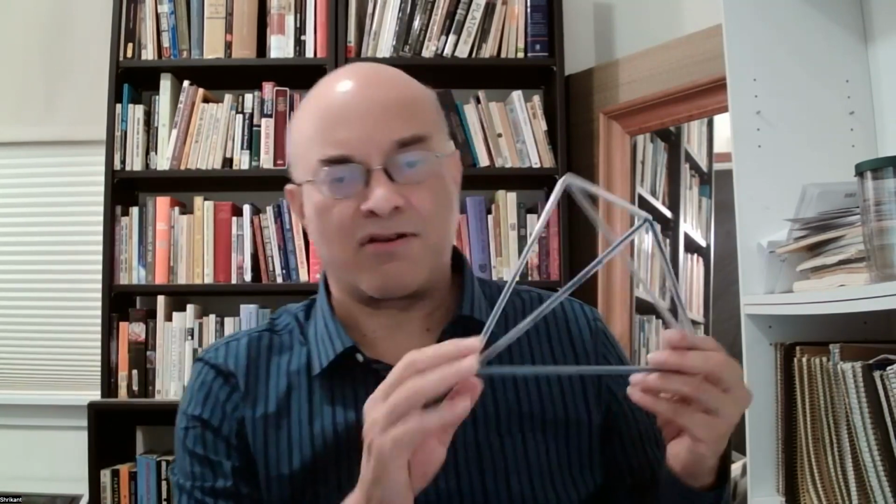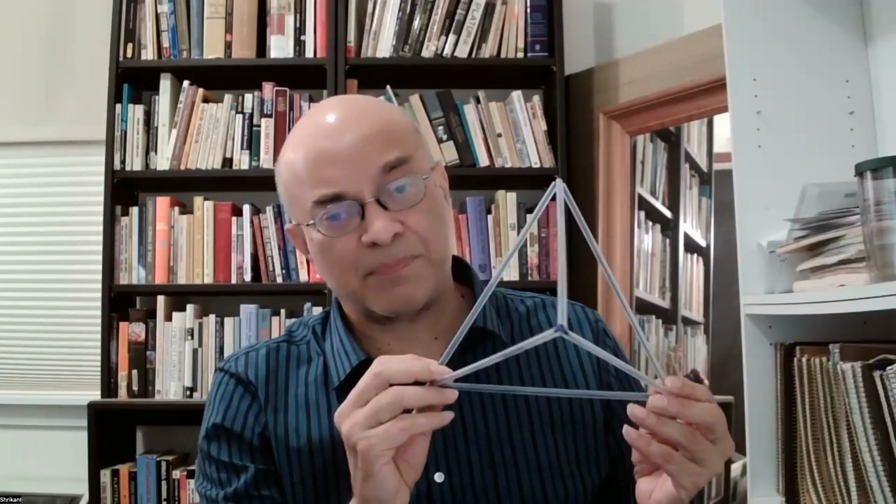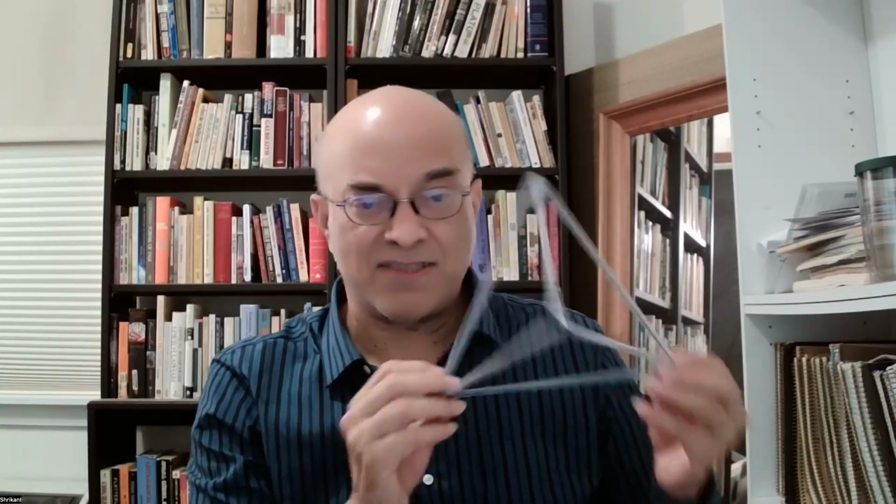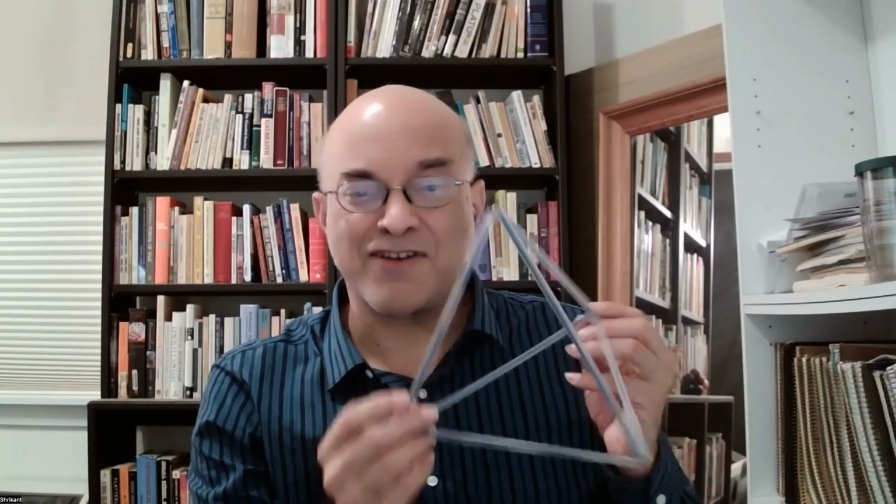In terms of symmetries, all of these shapes have a certain number of symmetries. So for example, let's take the tetrahedron, which is the simplest. 12, right? It has basically 7 symmetries. Are you sure it's not 12?